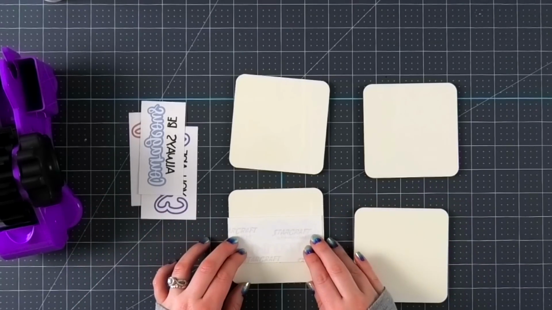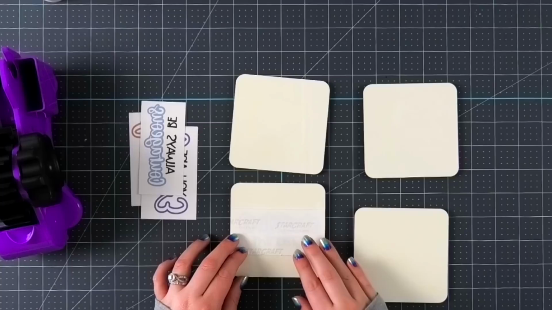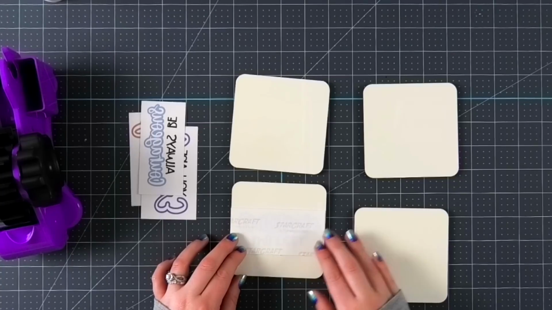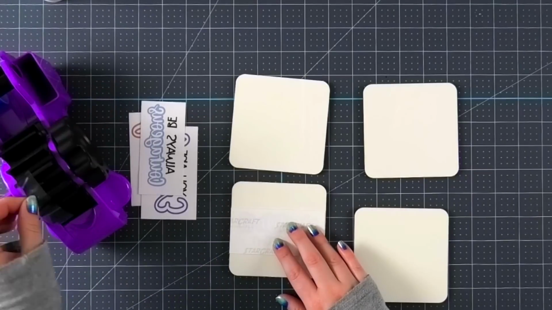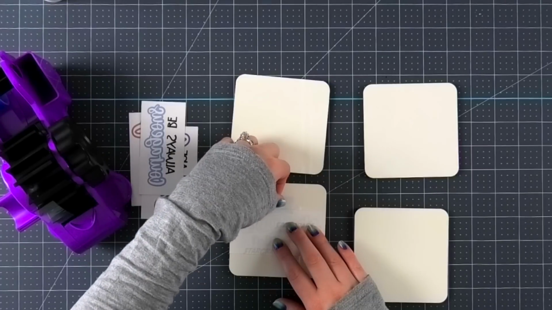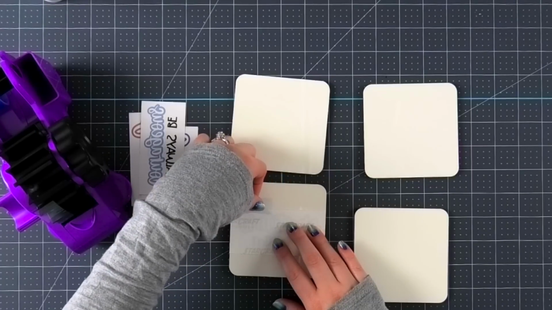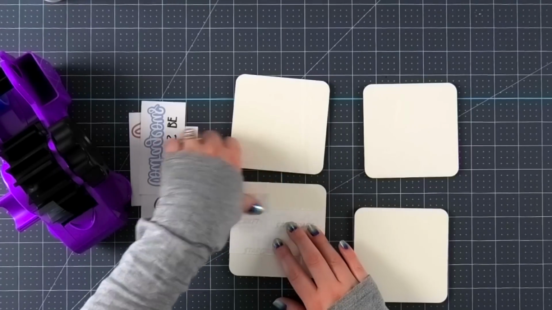And it might be a bit hard to see in the camera, but I can see the design through the paper. So that makes lining it up a little bit easier. Then I'll just add some heat resistant tape to both the top and the bottom of my design.